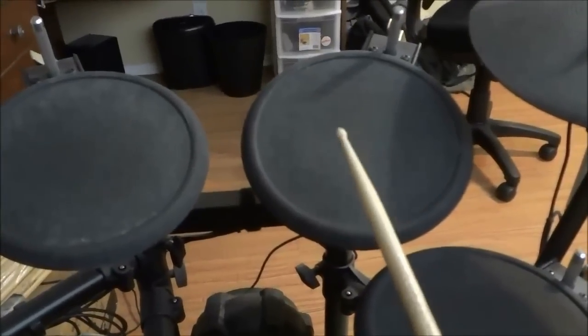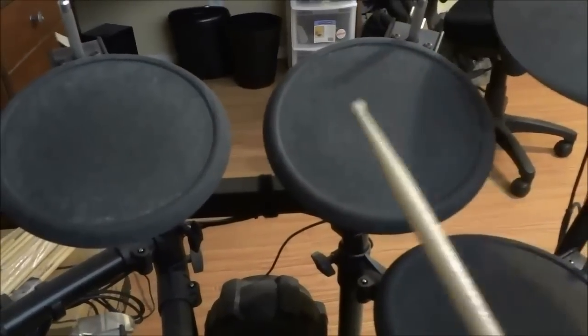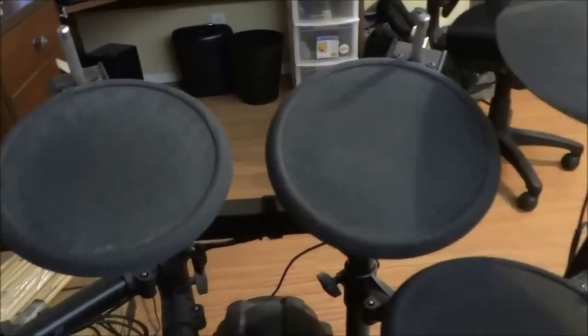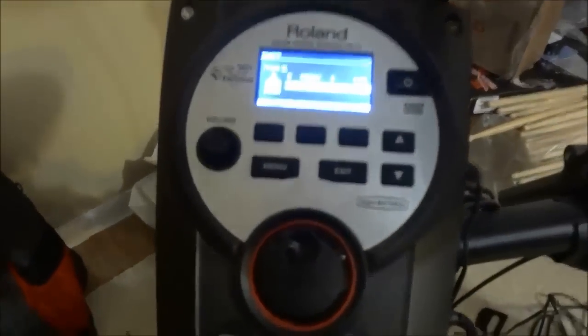So you are not limited to the specific pad that you are striking. For instance, I can allow this tom to make the sound of a hi-hat. So I can use a drum to make the sound of a cymbal. I can use the cymbal to make the sound of a drum. It is absolutely limitless, and that is the coolest thing about this. You can literally completely customize your own drum kit.